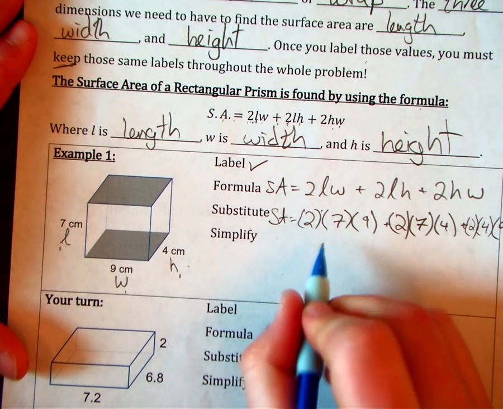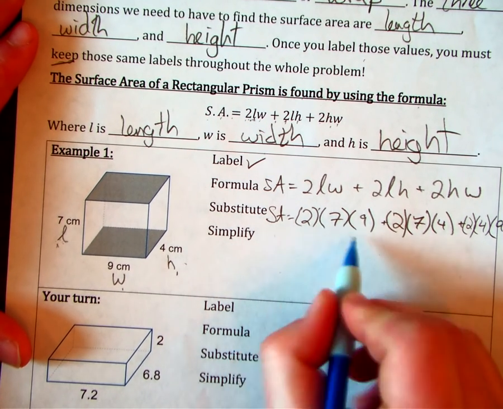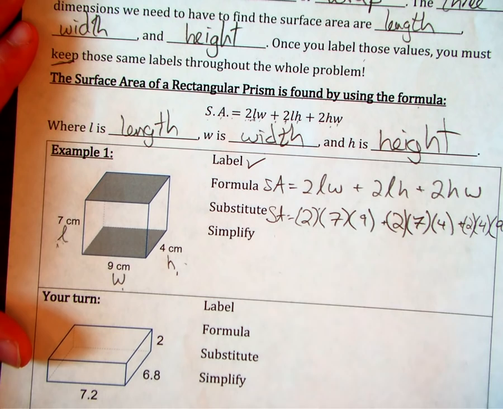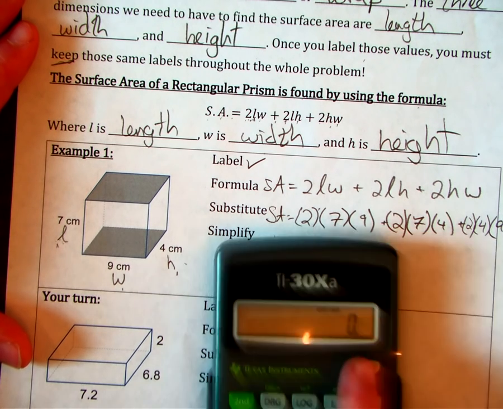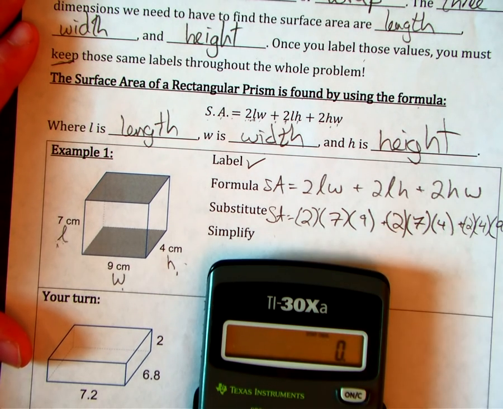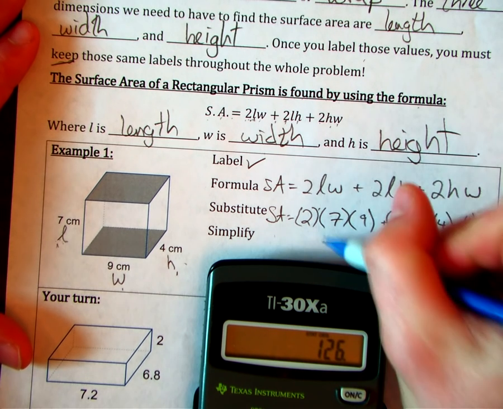Then it says simplify, so let's multiply these together. 2 times 7 times 9 is going to be 126.